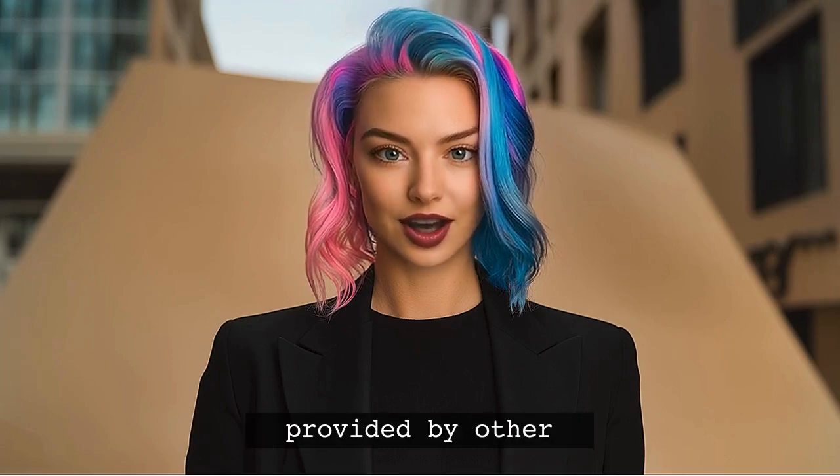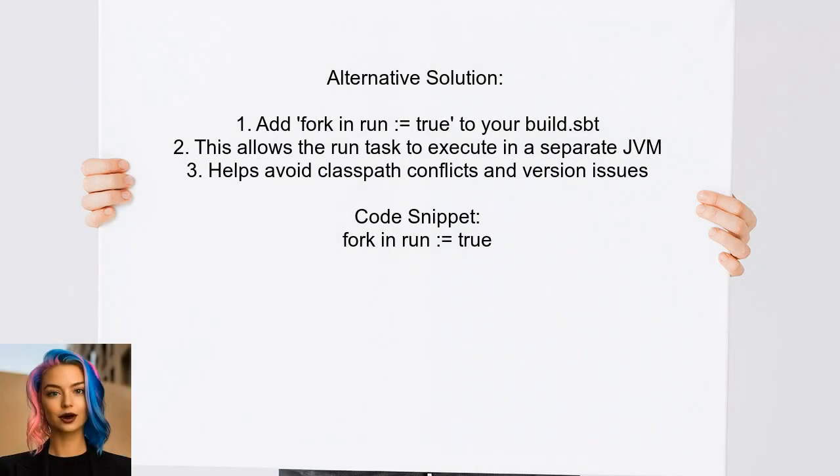Now let's look at the answers provided by other users. This user explains that adding fork in run equals true is necessary because by default, the run task operates in the same Java virtual machine as SBT. Forking creates a separate JVM, which can resolve issues that arise from class path conflicts or version mismatches. This is particularly useful when running Spark applications.